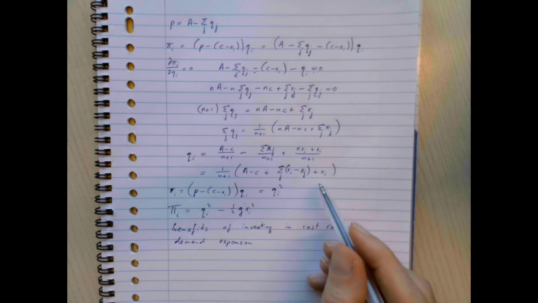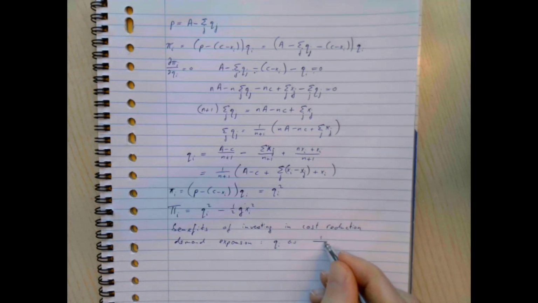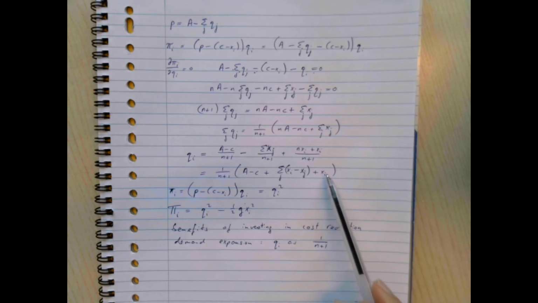So how fast does your Qi grow? So basically this demand expansion effect acts on Qi as xi divided by n plus 1. So it goes as 1 divided by n plus 1. So what you see here, if you increase xi, then you're increasing your Qi by this demand expansion effect.